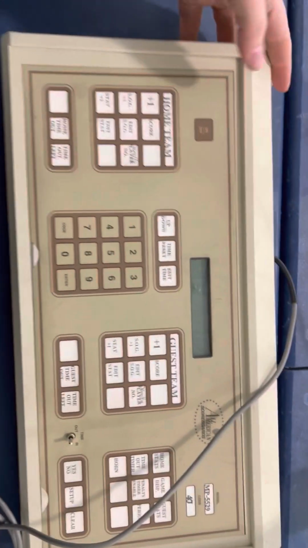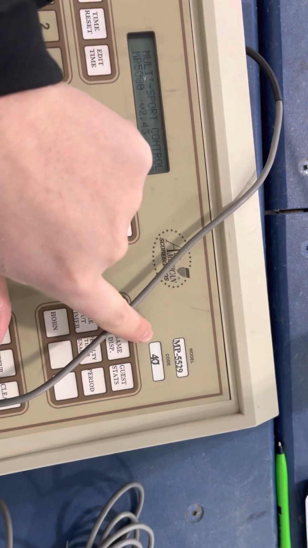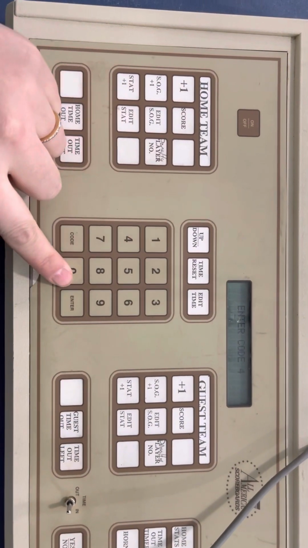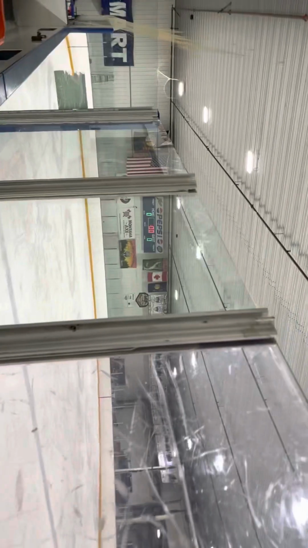So to get it prepped for a game, you hit on and the multi-sport comes out. This says code 40 on it. You put in code 40, enter, and that gets it ready to play hockey. You'll see that the scoreboard changes.